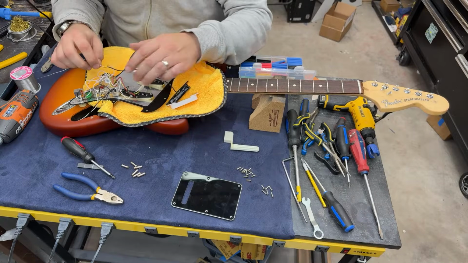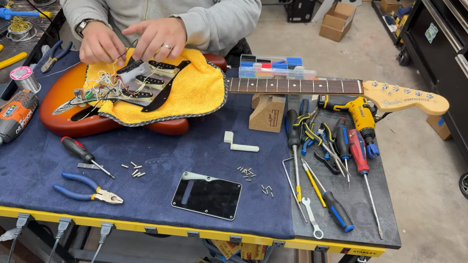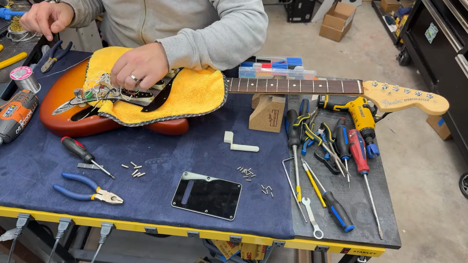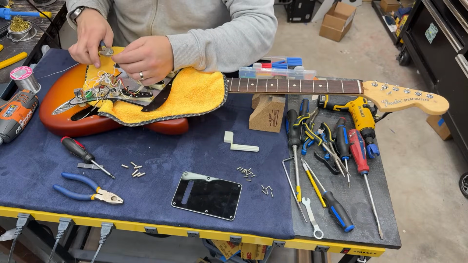Okay, so now all we got to do is connect the other end here to the volume pot, and this should be pretty much over.